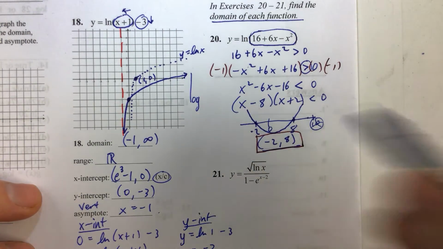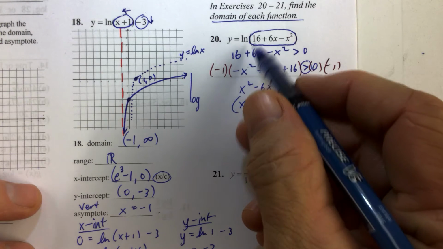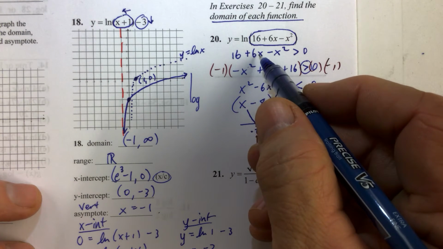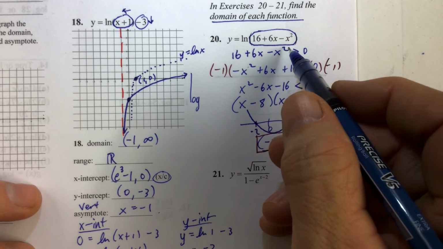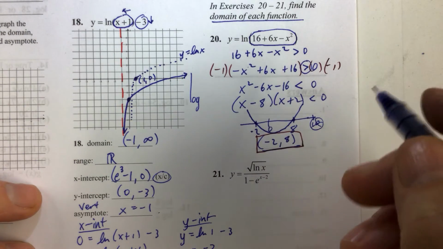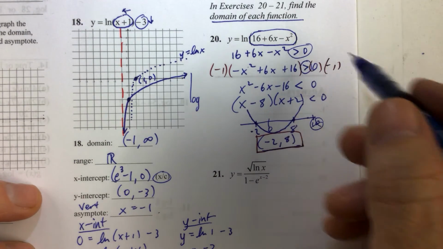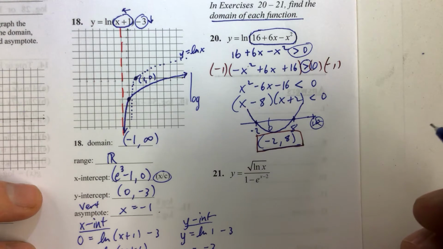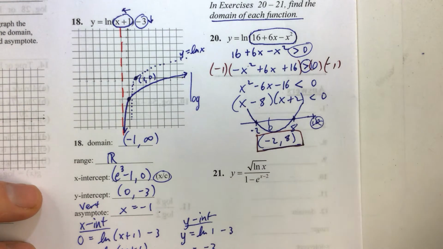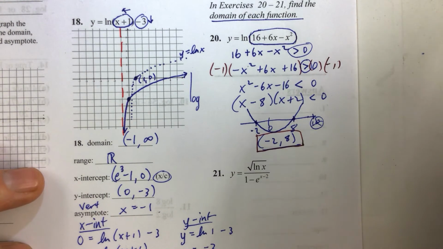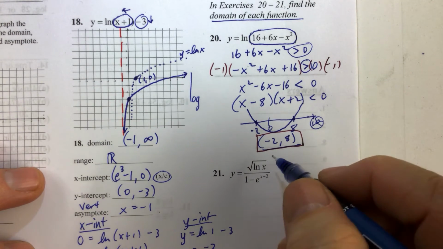If we wanted to, we could plug in -10. Plugging in -10, you'd get 16 minus 60, that's a negative number, minus -10 squared, it's minus 100, that's another negative number. So it's not a positive number. So we found the correct domain, -2 to 8. And if that wasn't tricky enough, this one is, it's got everything in it. If you wanted to try one domain problem, this would be it.